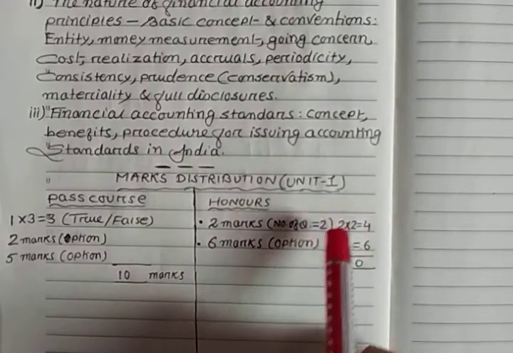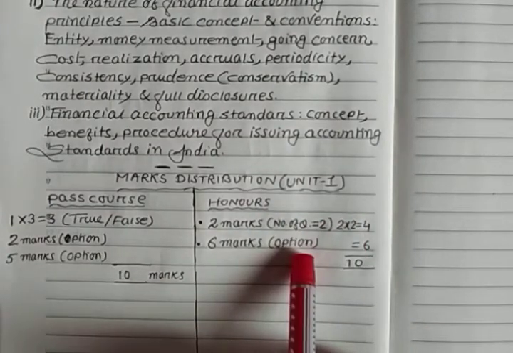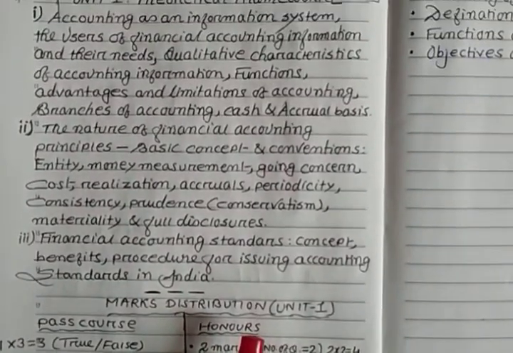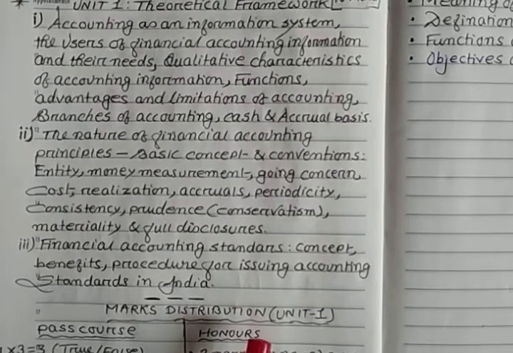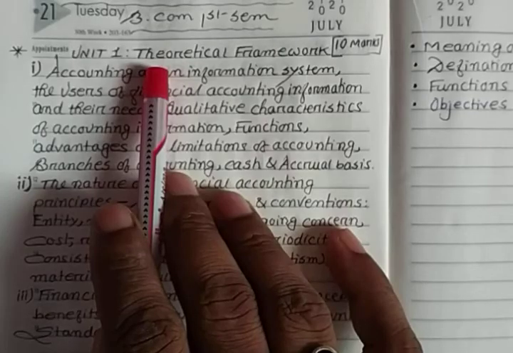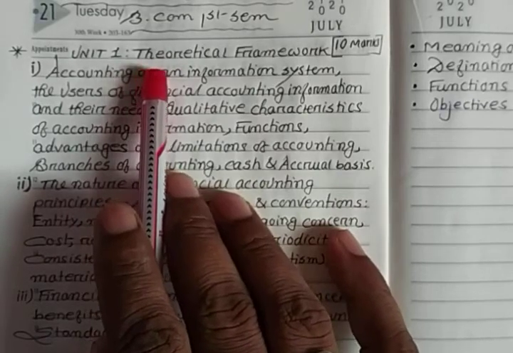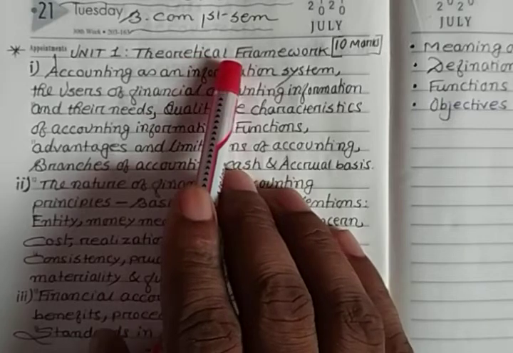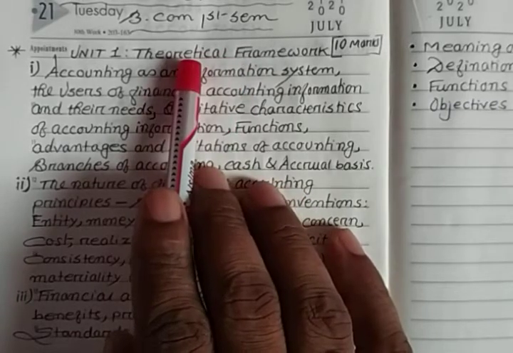Now I will start the explanation in this chapter point by point. Try to understand. You already know all these points, but again I will give the explanation. Unit 1, what is the name? Theoretical framework. Now the question arises: what is meant by theoretical framework?